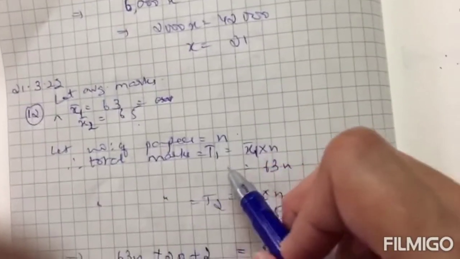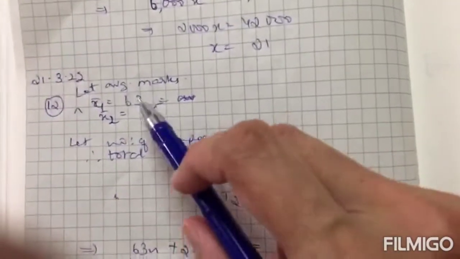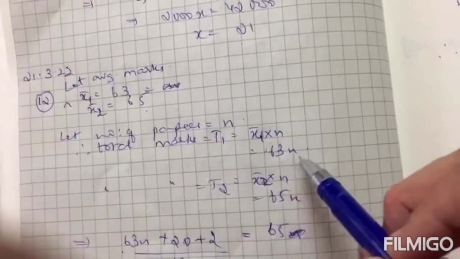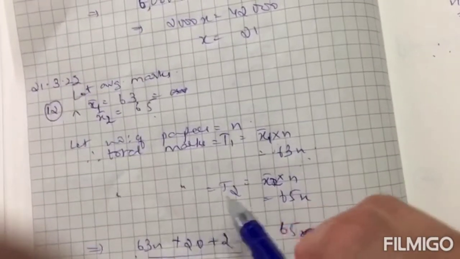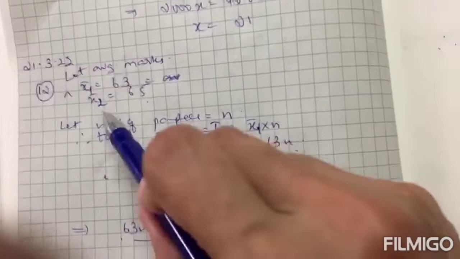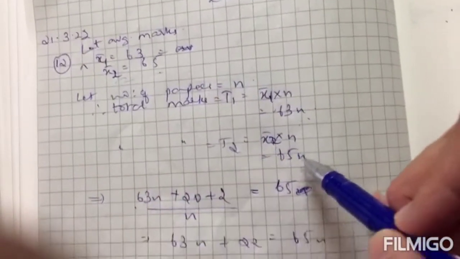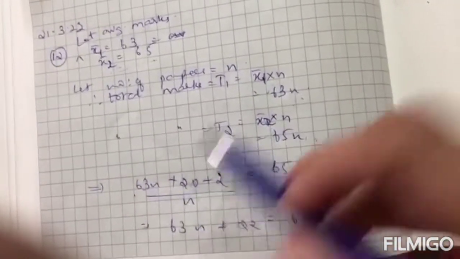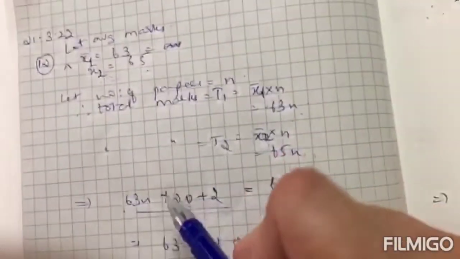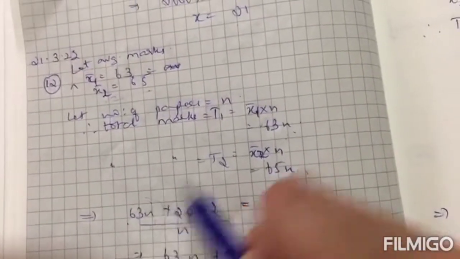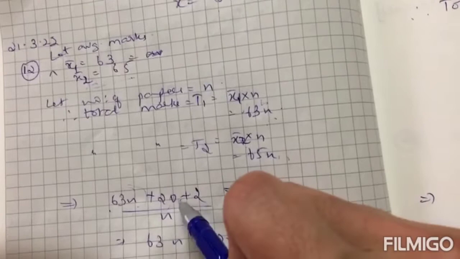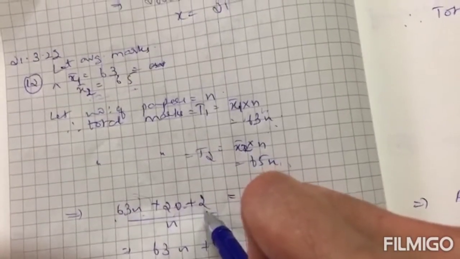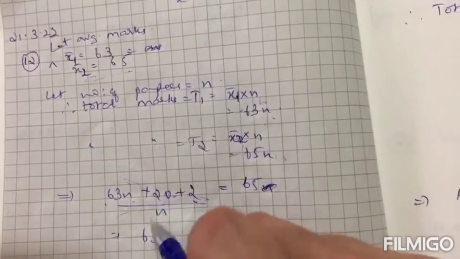Okay, so T1 is equal to x bar 1, which is 63 into n, which is 63n. Similarly, total marks T2 is equal to x bar 2, which is 65 into n, which is 65n. So let us write it down. This is the original total, 63n, plus 20 more marks for geography plus 2 more marks for history, divided by total number of papers.